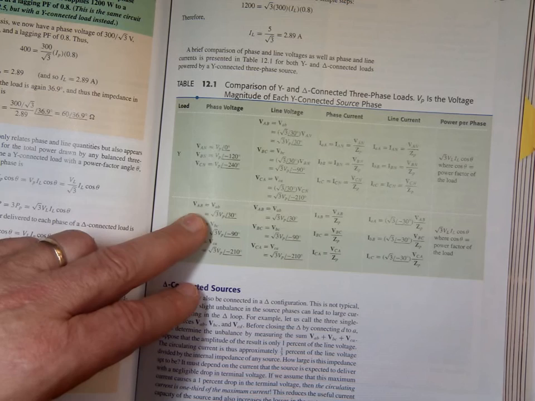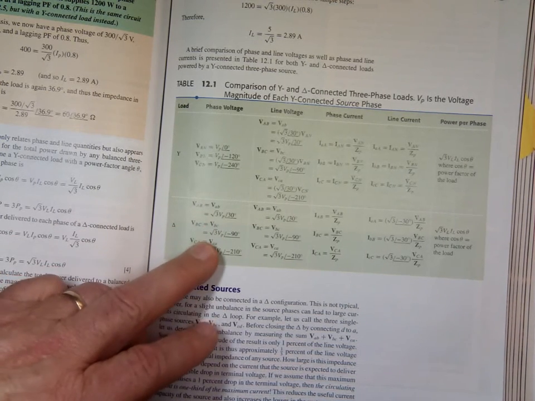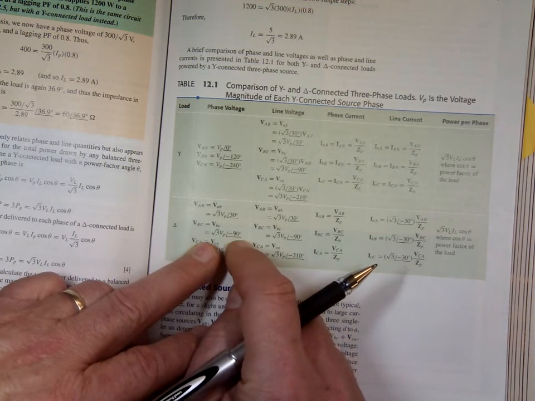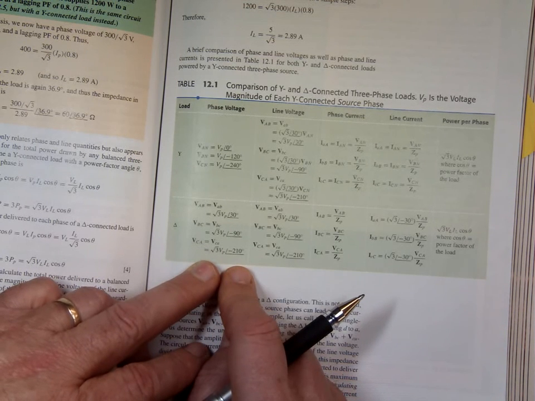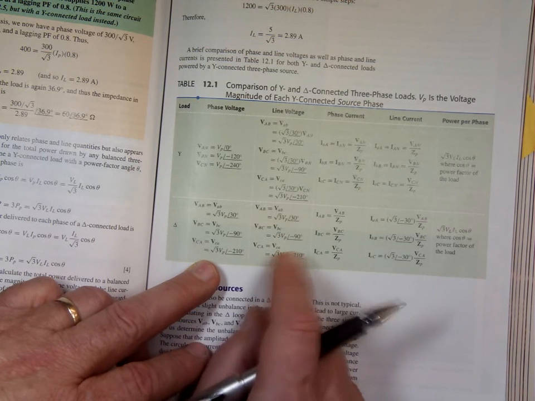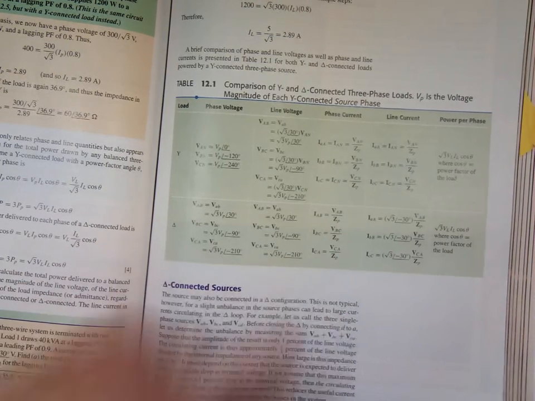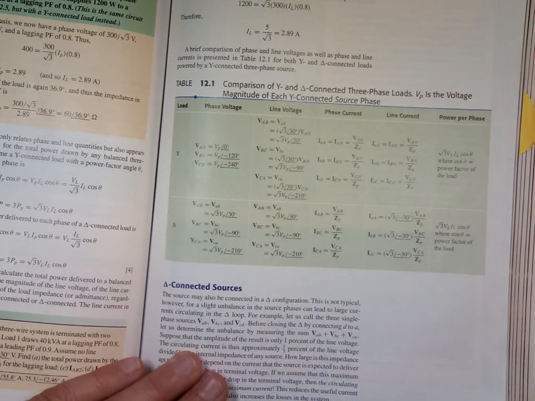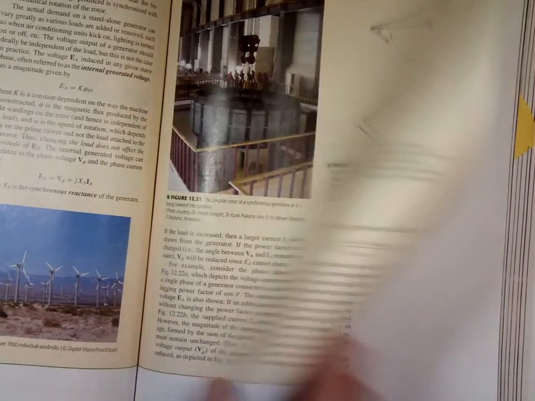So let's assume we have this value. So you want to find VBC. Well, it's the same thing. You subtract 120, you subtract another 120 from it. There's no calculation here. If you know VAB, you want to find VBC and VCA, again, subtract 120, subtract 120, subtract 120. So I'll stop the video.